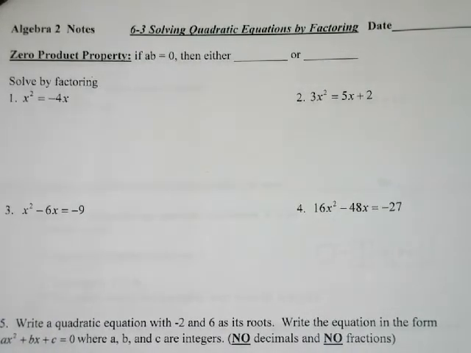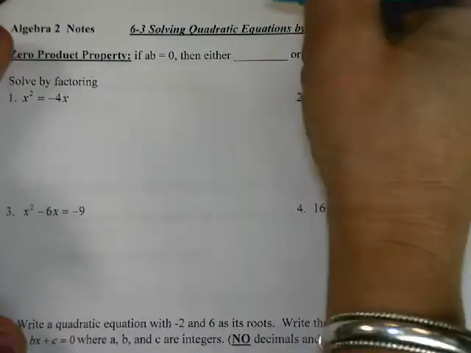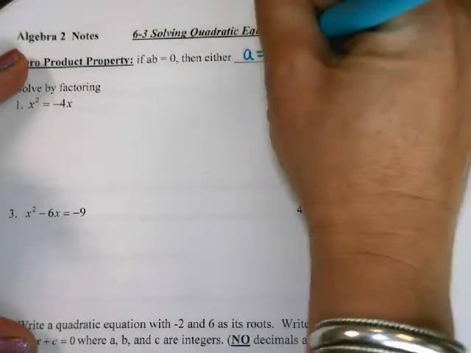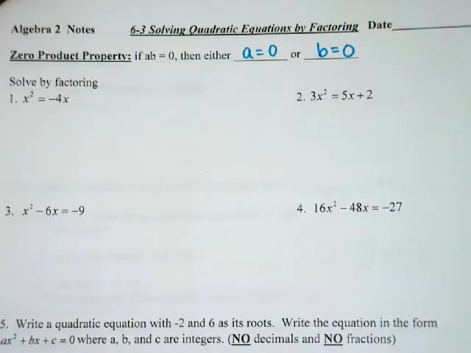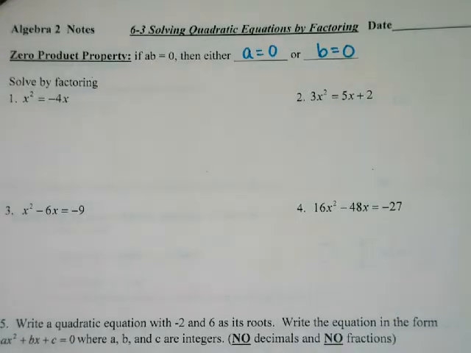Okay, so 6-3, the top of it there, we're solving quadratic equations by factoring. The zero product property says, if I'm multiplying two things together and I get 0, well, then either A has to be 0 or B has to be 0 or both of them, right? When I'm multiplying two things, no matter what they are, one of them has to be 0 in order for me to get 0. Or 0 times 0 equals 0.